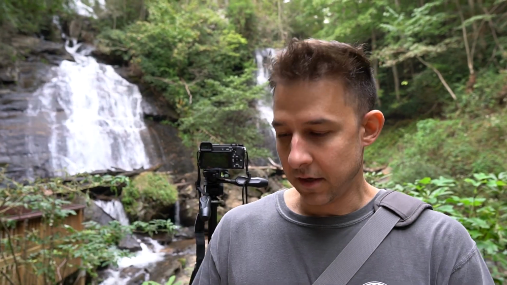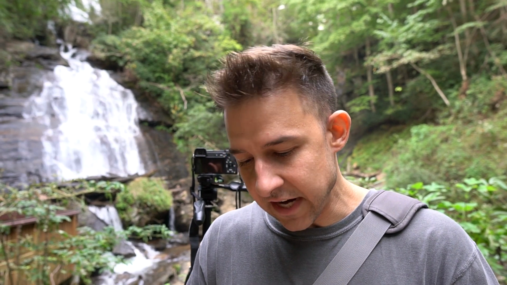So let's say one more thing. If you do want to shoot waterfalls in the middle of the day, you will definitely need one of these. This is what's called an ND filter, or neutral density filter. This particular one is a 10 stop.